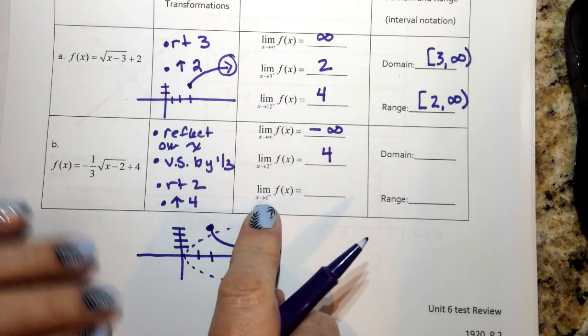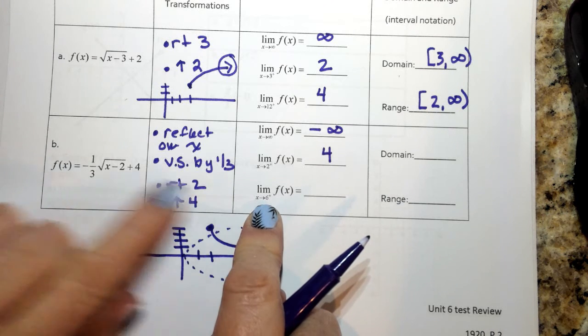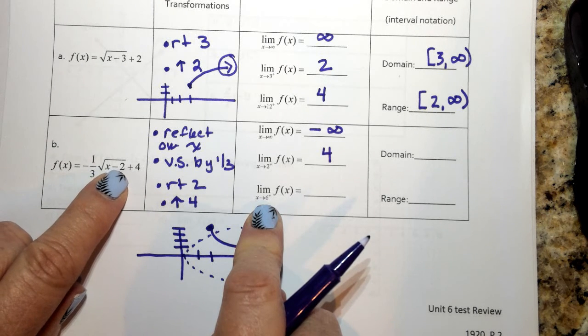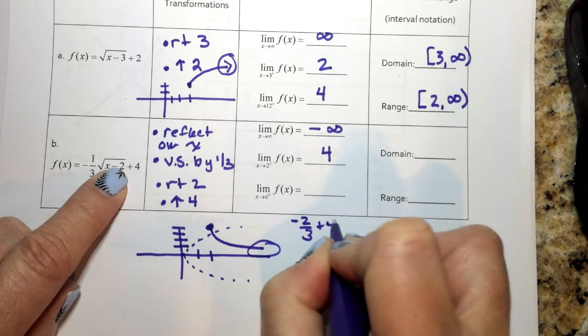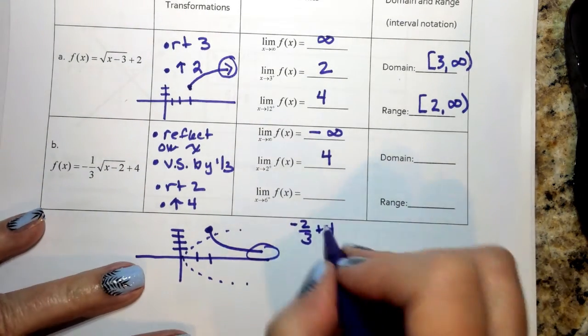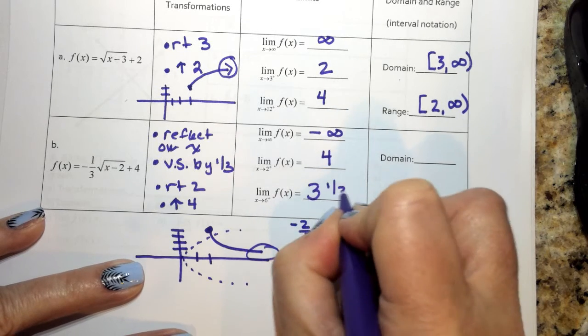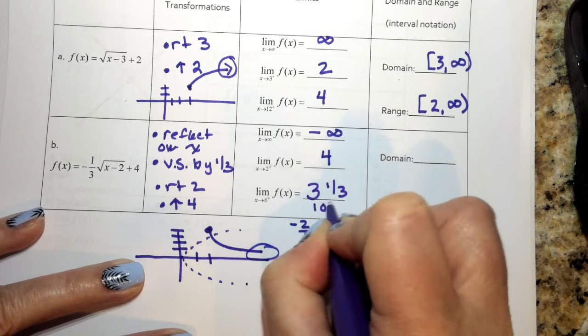Again, when I plug in 6, limit as x approaches 6 from the right. 6 minus 2 is 4. Square root of 4 is 2, so that's going to give me negative 2/3 plus 4. So that's going to give me 3 1/3. Or as an improper fraction, that would be 10/3.